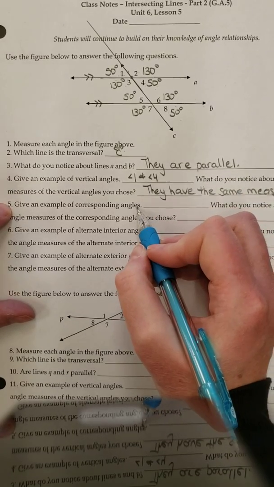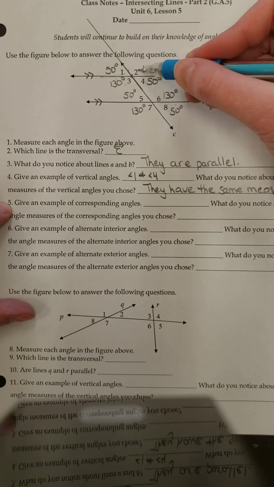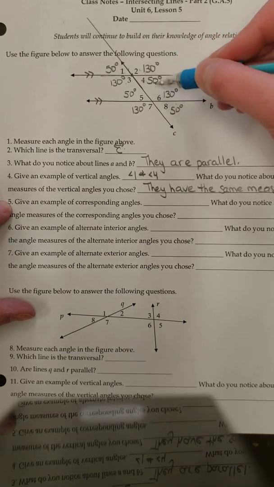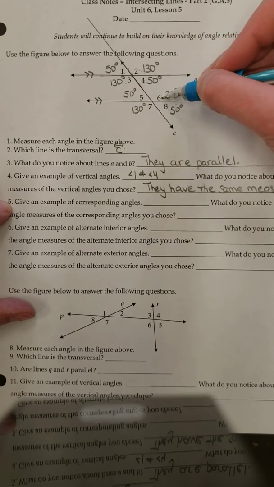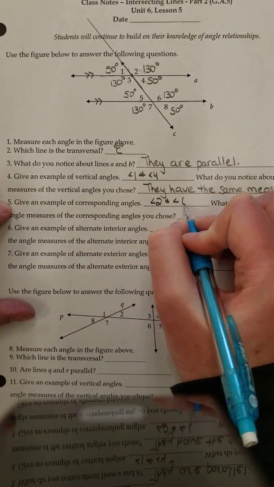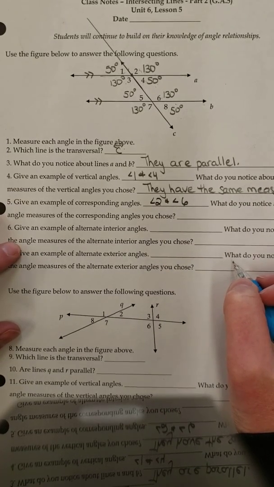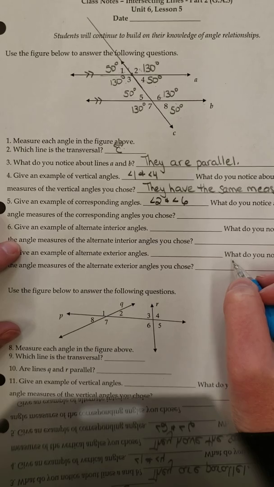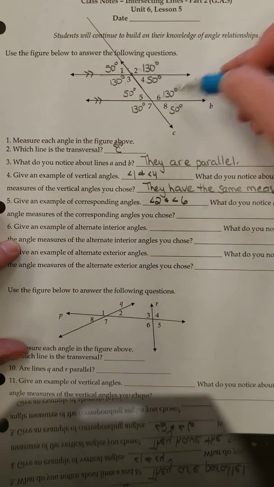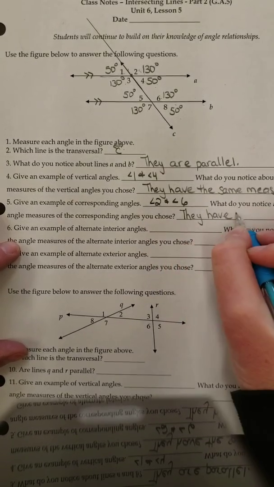Give an example of corresponding angles. So I'm going to pick angle 2. That is to the right of the transversal and above the line cut by the transversal. So corresponding to angle 2 would be angle 6. Again, you could have chosen any of the possible pairs of corresponding angles. I just happened to choose 2 and 6. What do you notice about the angle measures of the corresponding angles you chose? 2 and 6, they're both 130 degrees, so they have the same measure.